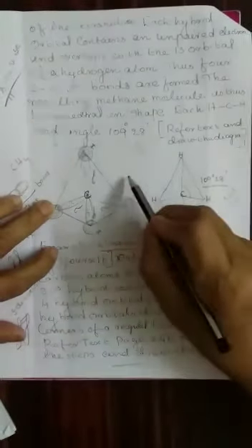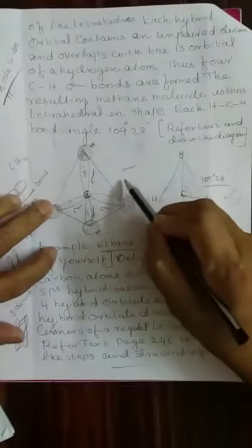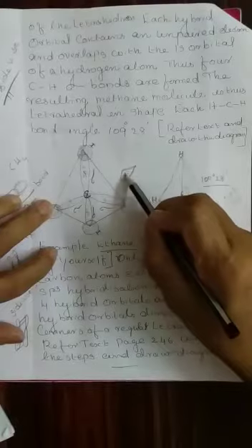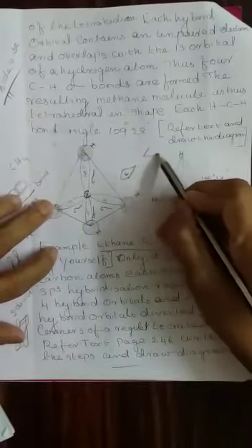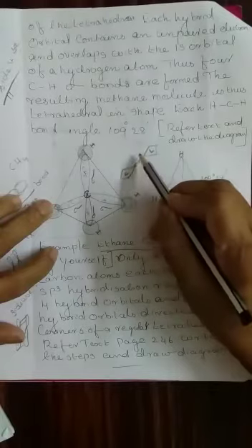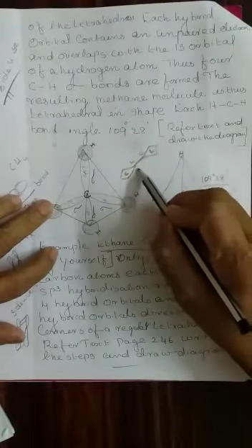That is the only difference. You will get 2 tetrahedrons like this: this is one tetrahedron, one carbon atom, and another one you will get like this. This is another carbon atom. This will join here, with one sp3 hybrid orbital from each carbon.